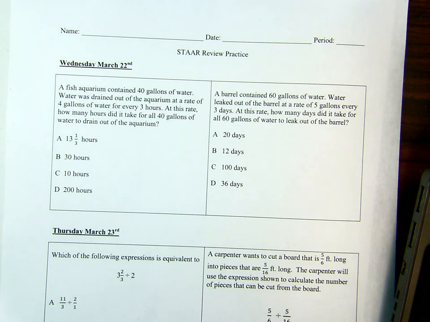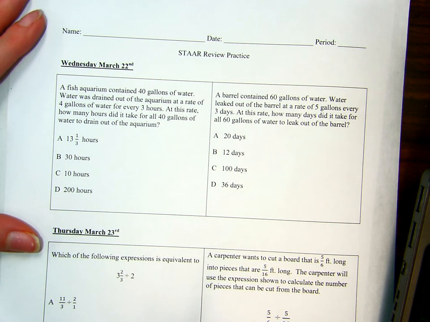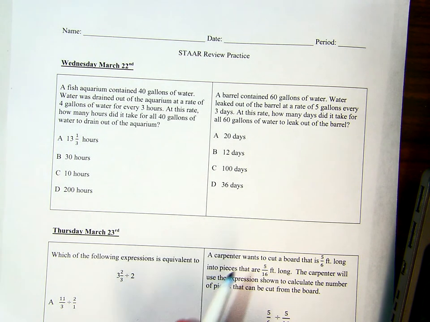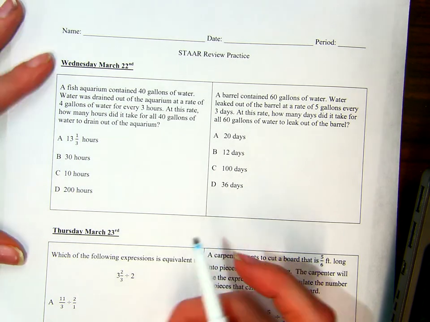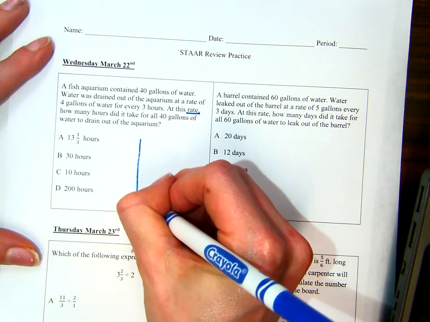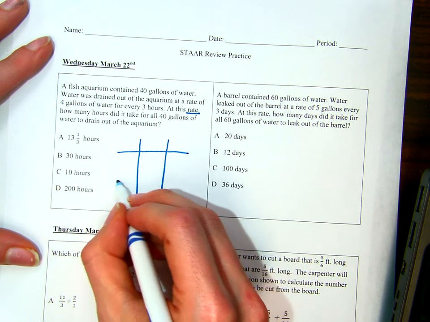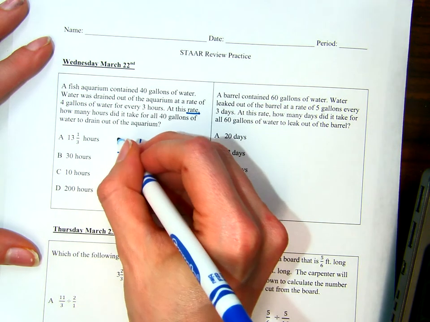Water was drained out of the aquarium at a rate of 4 gallons of water for every 3 hours. At this rate, how many hours did it take for all 40 gallons of water to drain out of the aquarium? Okay, well, I know that I'm comparing two things here, and I see the word rate. So I know that I'm going to set up my proportion. So I'm going to set up a tic-tac-toe, my ones chart.